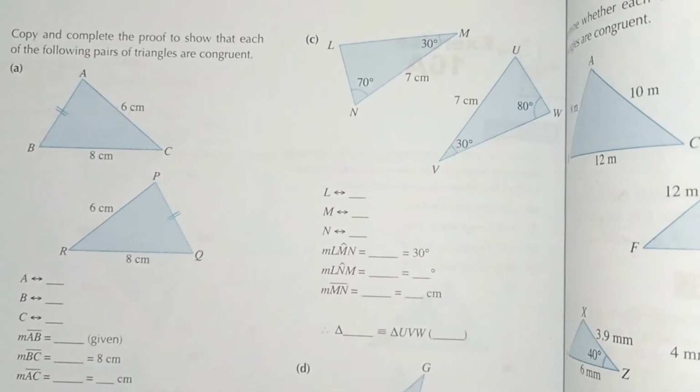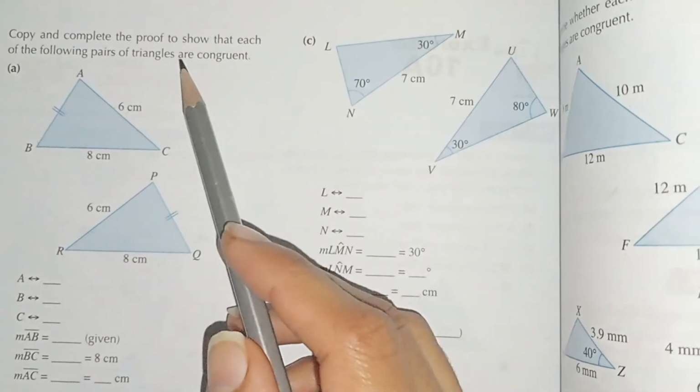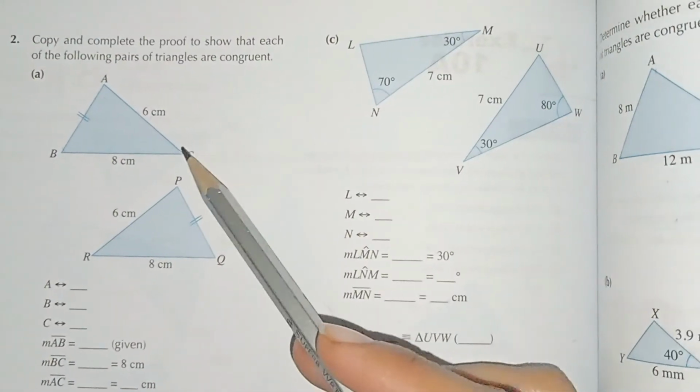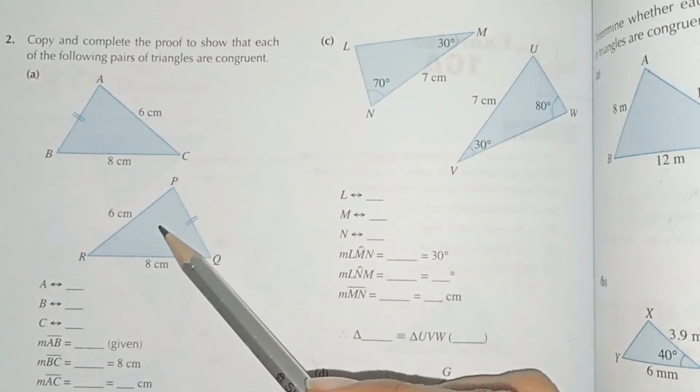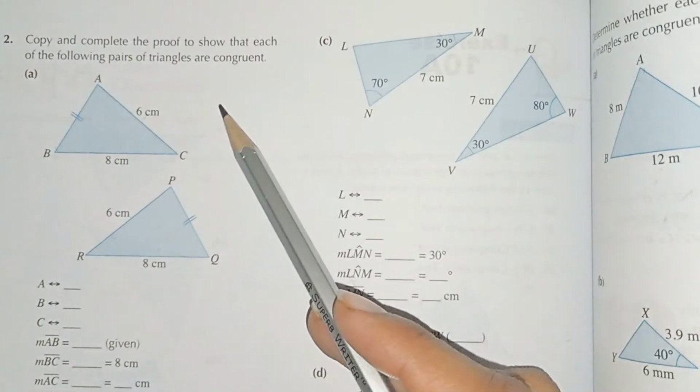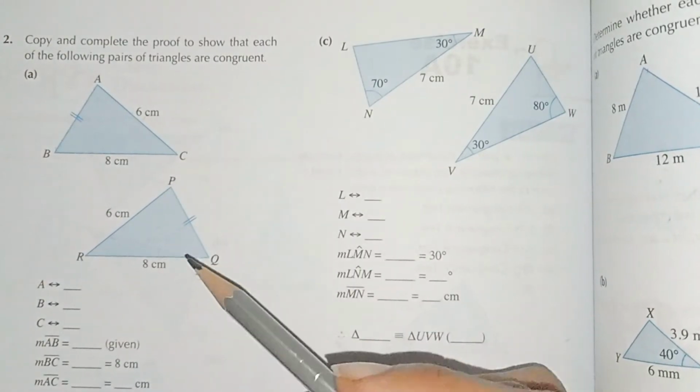Now students, question number 2, copy and complete the proof to show that each of the following pair of triangles are congruent. And a pair of triangles is given to us. We have to prove that the following pair of triangles are congruent.